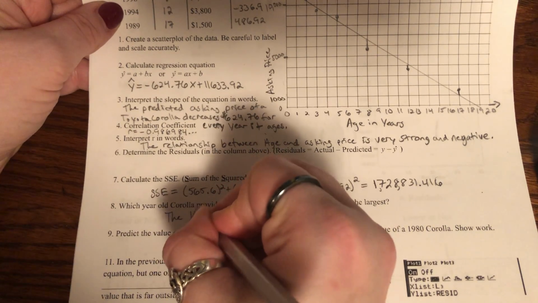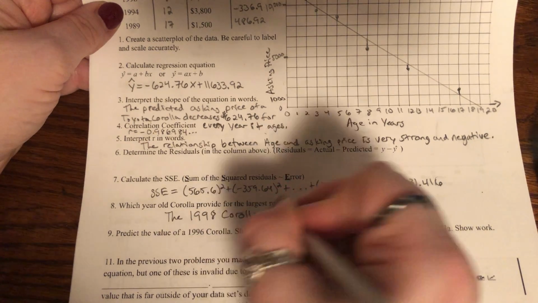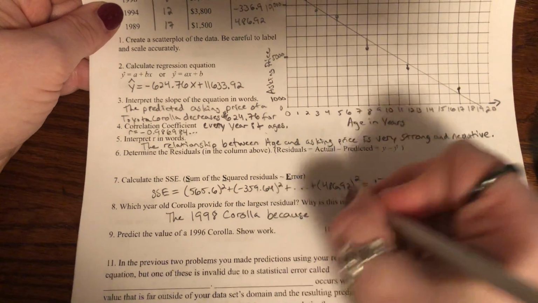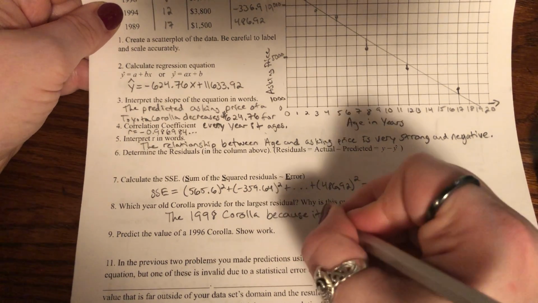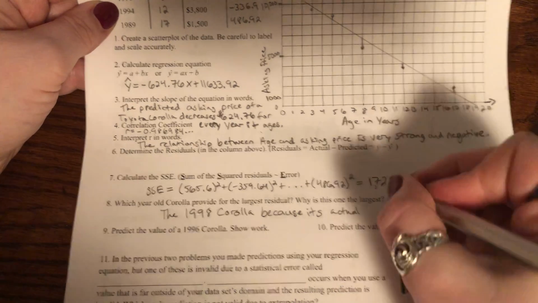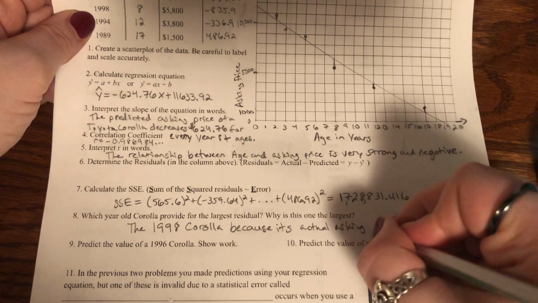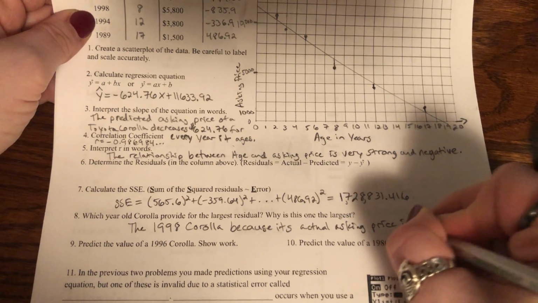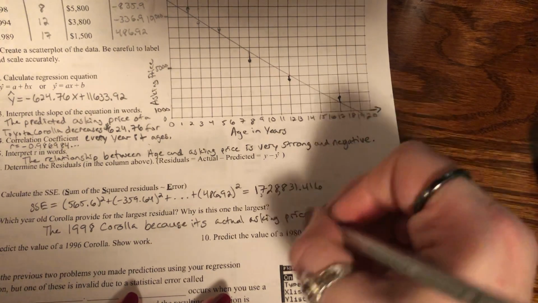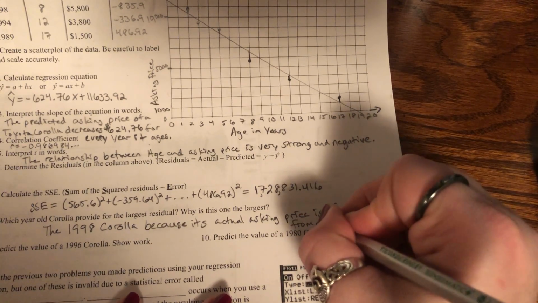All right, so it would be the 1998 Corolla because its actual Y value, or its actual asking price, is farthest from our prediction.